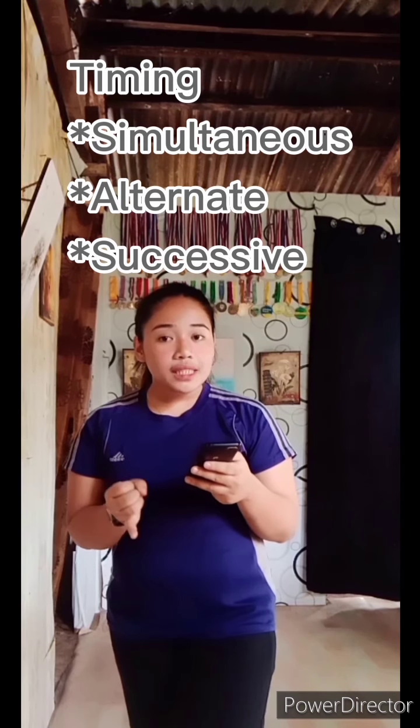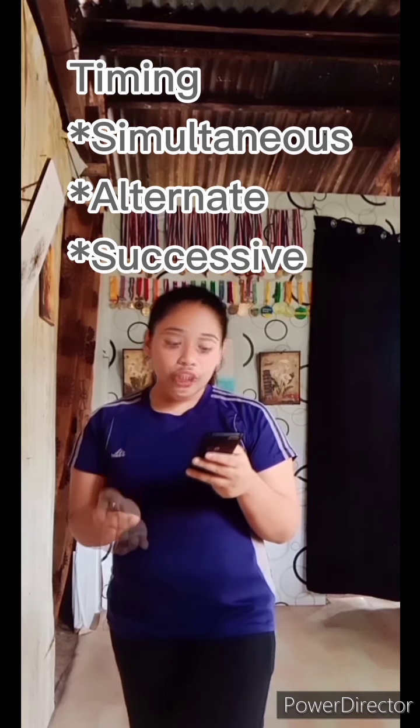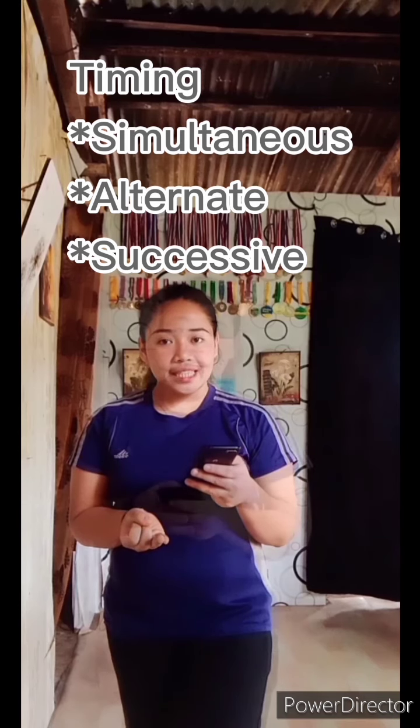For the third concept, the effort, it includes time, force, flow, and focus. The last concept, the relationship, includes people, position, goal, environment, and timing. It's either simultaneous, alternate, or successive.